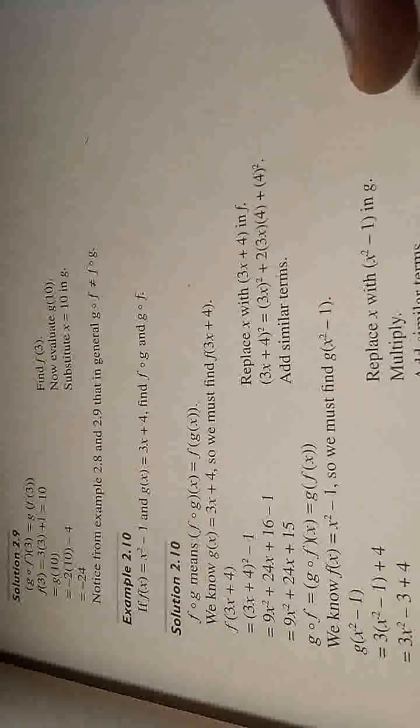Example 2.10. Say f of x is x squared minus 1 and g of x is 3x plus 4, find f of g and g of f. Now the order is very simple. Once you know where to start, then you'll be able to get the result done. Okay, so let's start with the first one.